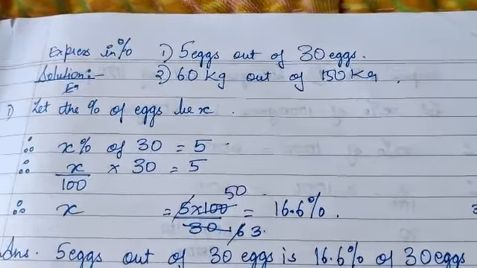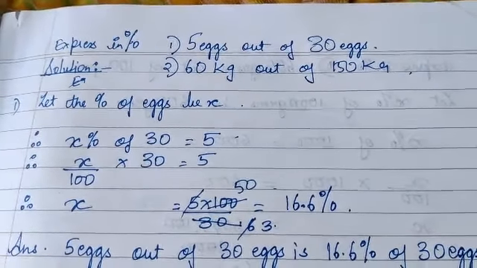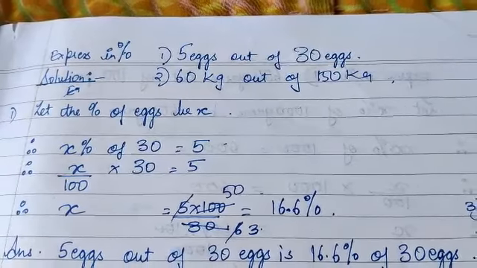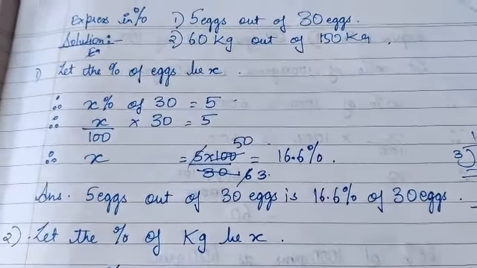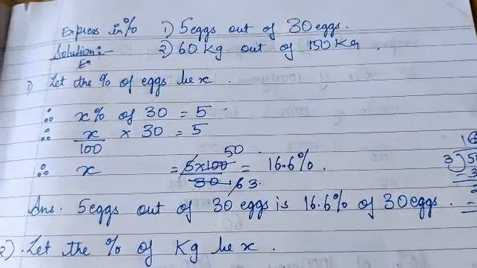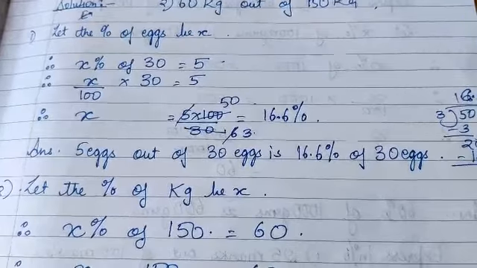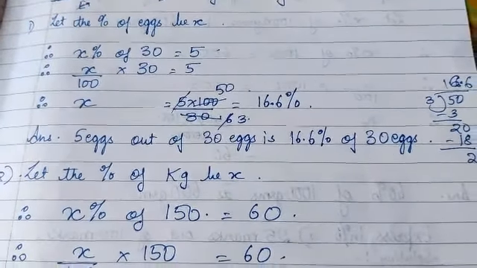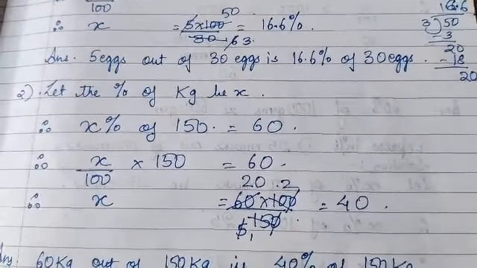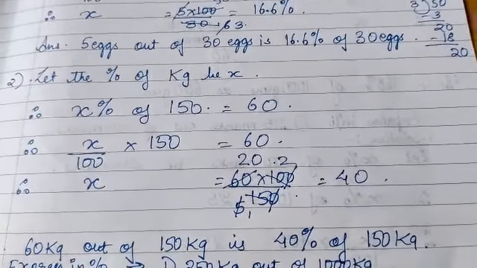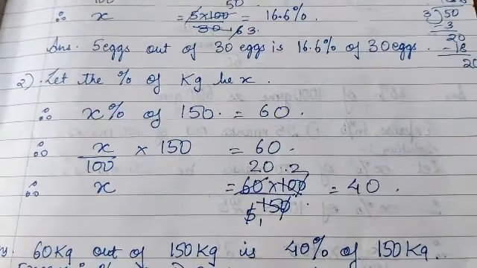Then you have the next question as 60 kgs out of 150 kgs. So 60 kgs is what percentage of 150 kgs? So we'll say let the percentage be x. So x percent of 150 is equal to 60. So when we solve it, x upon 100 into 150, we get our value of x as 40. So we say 60 kg out of 150 kg is 40% of 150 kg.